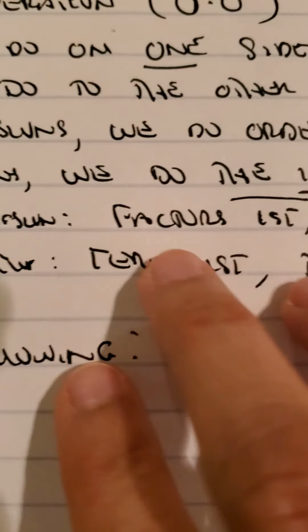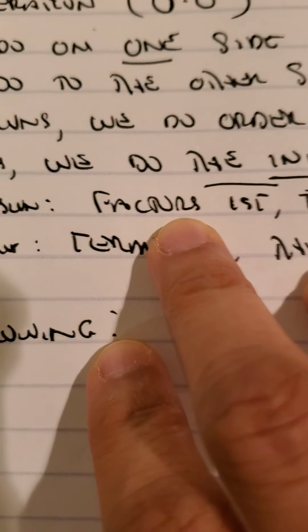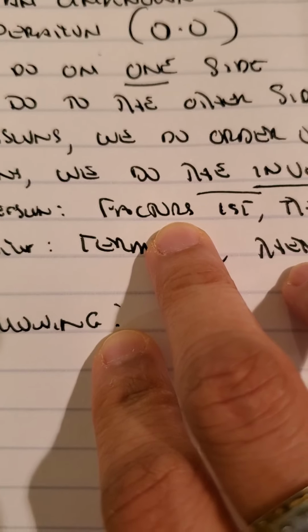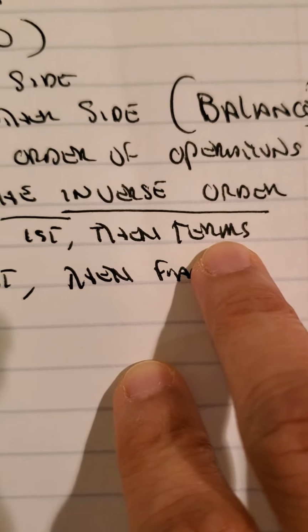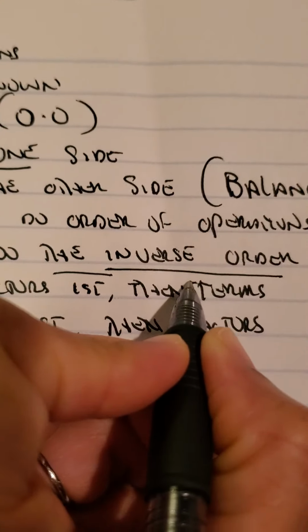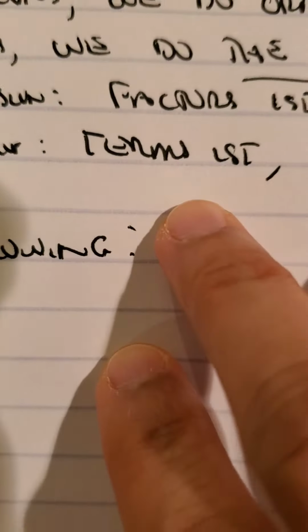For expressions, you start with your factors first, that's your parentheses, exponents, multiplication and division. And then we operate on terms, which is your addition and subtraction. But when we're working with equations, we work on our terms first, and then we operate on our factors. I'm going to show you an example of that.